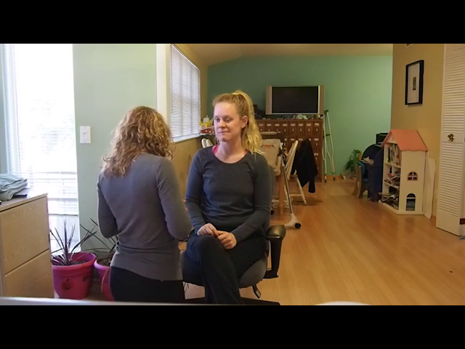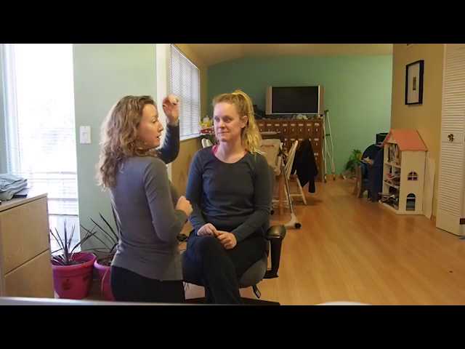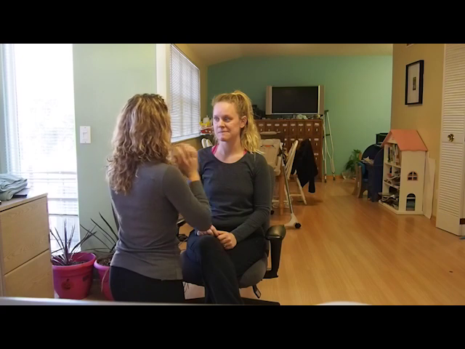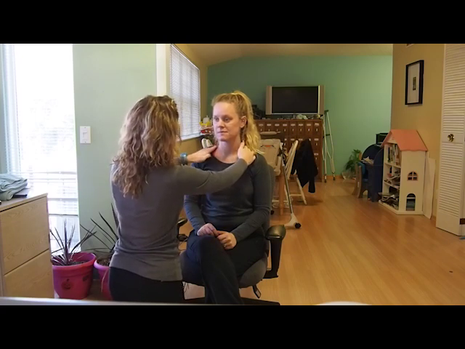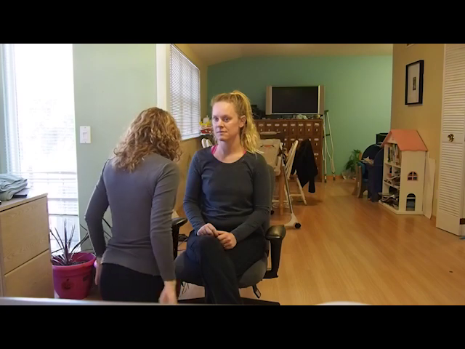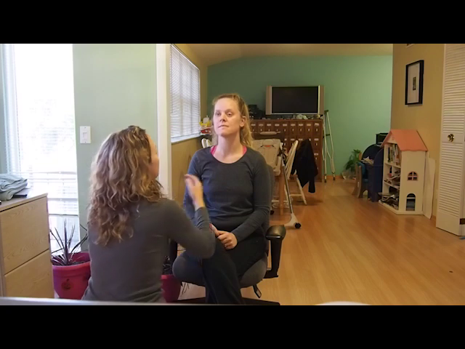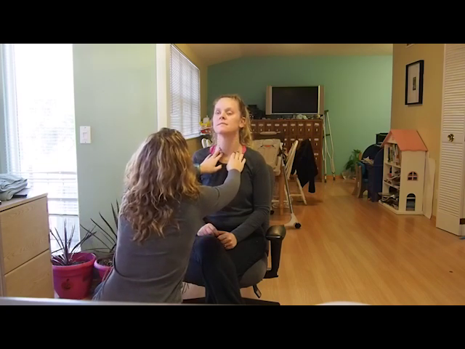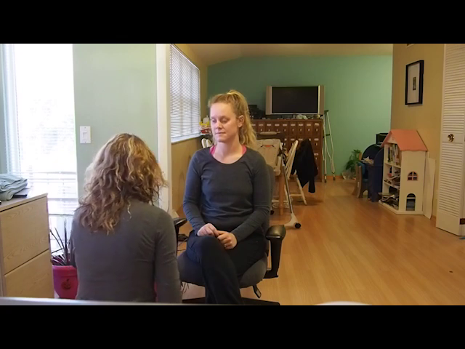Next we would move on to looking at her neck, looking at the skin, inspecting the skin, looking at the structures, the musculature, making sure that everything's symmetrical, looking at the parts on her neck here where if she had any jugular vein distension, I would be able to see any protrusion there.